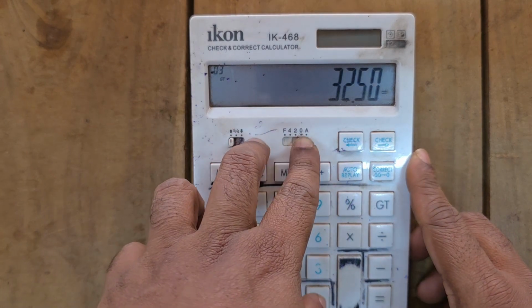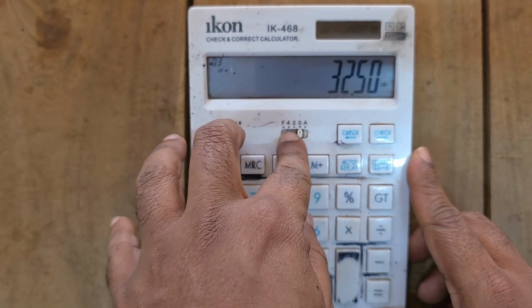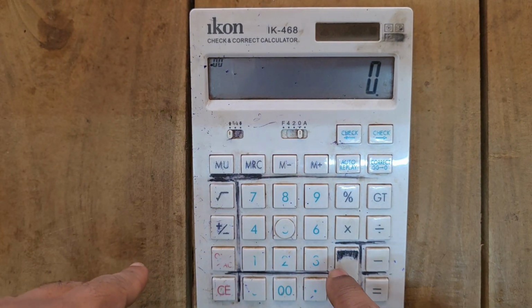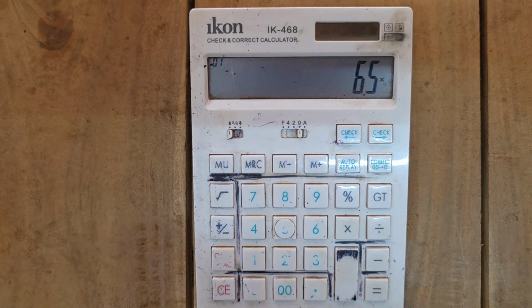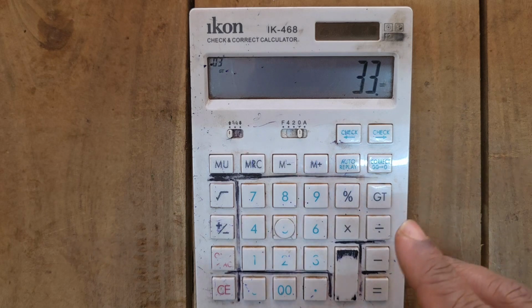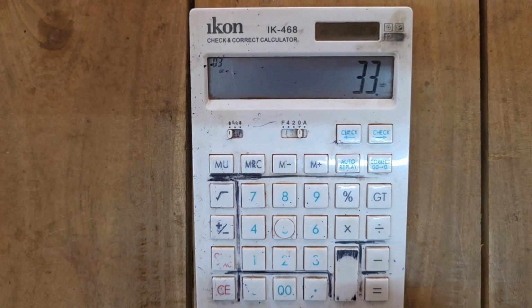But actually we reduce this point to 0 and we will try again 6.5 into 5. Then it will show 33. So the next round figure. That's the use.